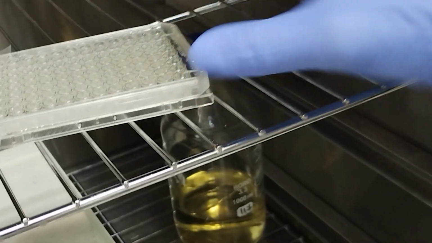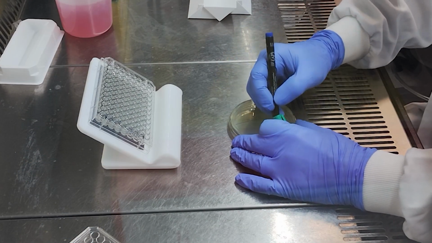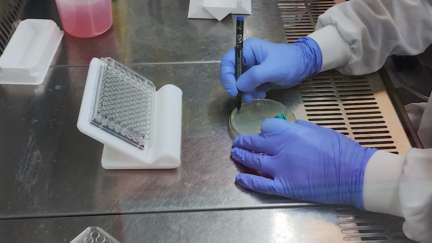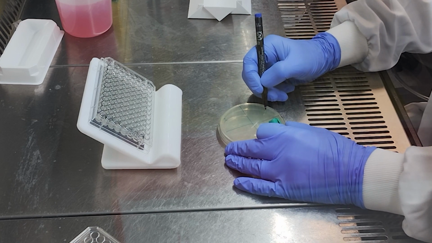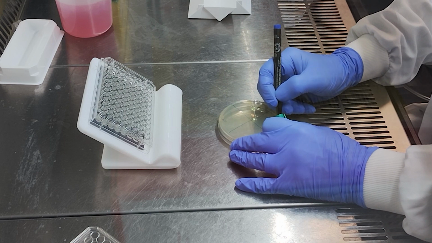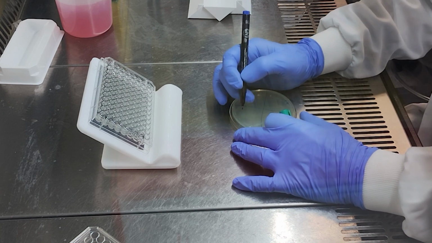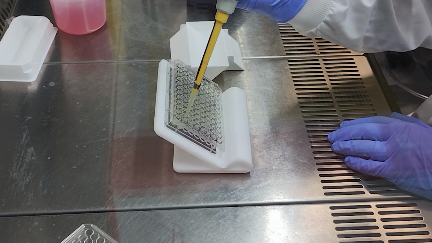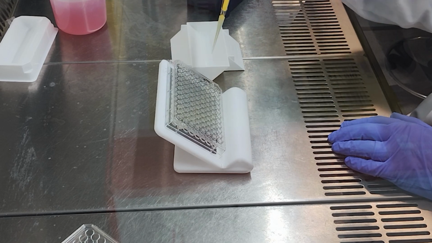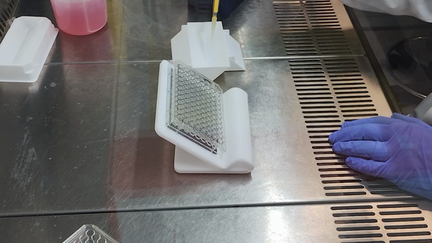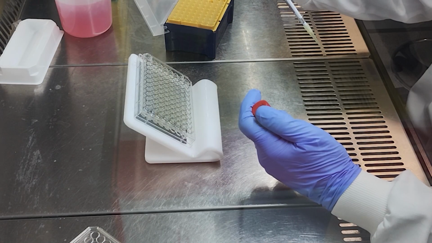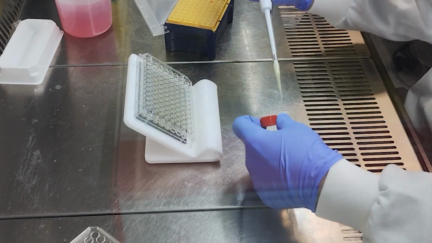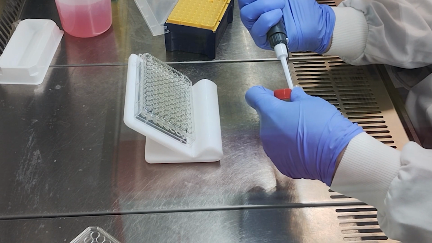All that's left to do today is to check that we have used the right number of cells. We are going to dilute our cell suspension, plate it on solid media, and grow that overnight. Tomorrow we will count the colonies and calculate the number of colony-forming units per mil. Using a fresh, sterile 96-well plate, we will add 180 microliters of PBS to 5 wells. Next, we will add 20 microliters of our cell suspension to the top well. That's a 1 in 10 dilution.